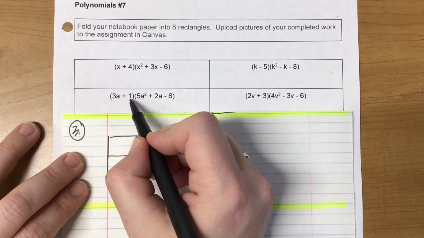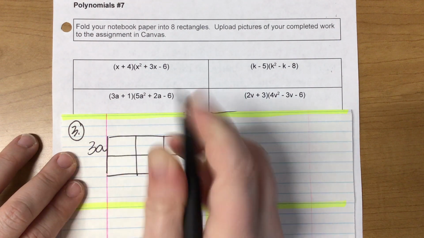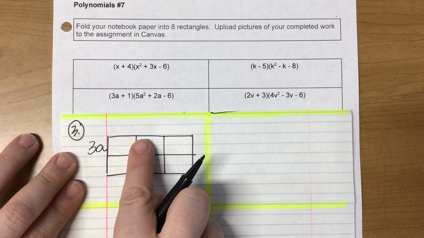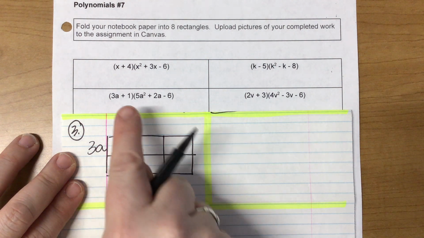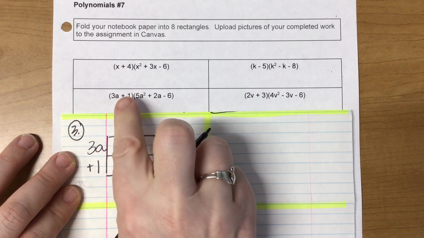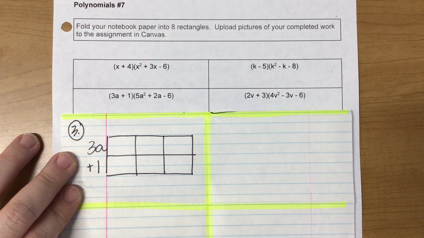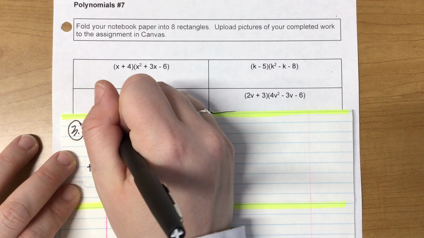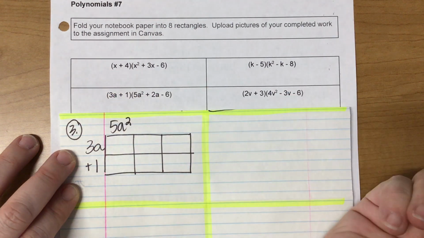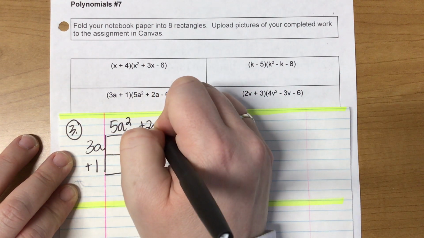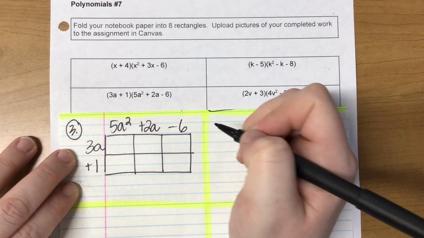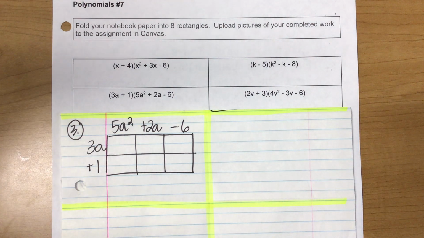And because it's a binomial, 3a, the first term goes in one box, plus 1, the second term goes in the second one. My binomial goes on the side with 2. My trinomial, 5a squared plus 2a minus 6. Remember that the operation belongs with the term.